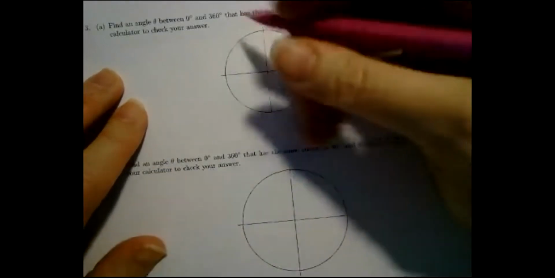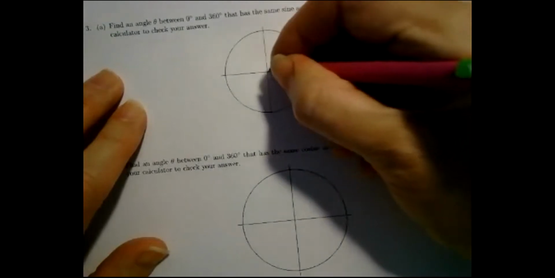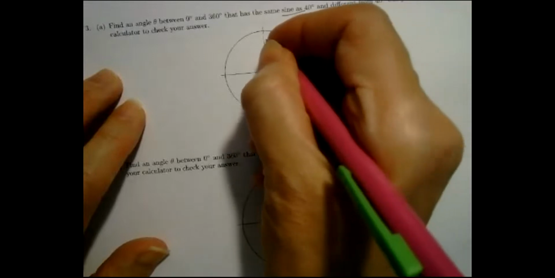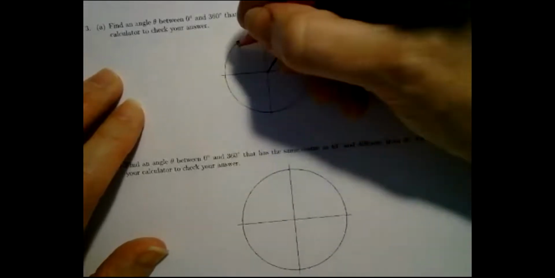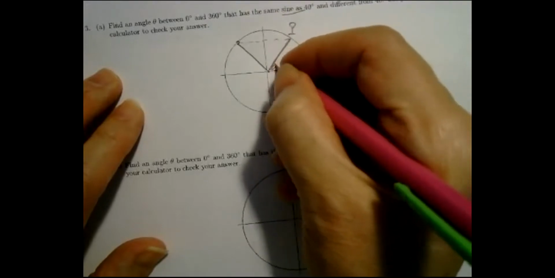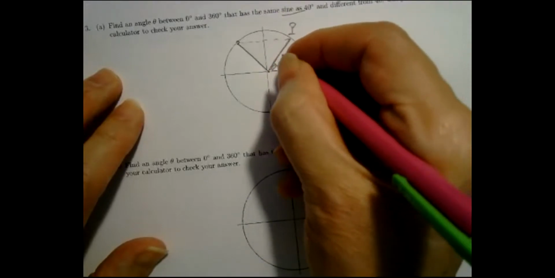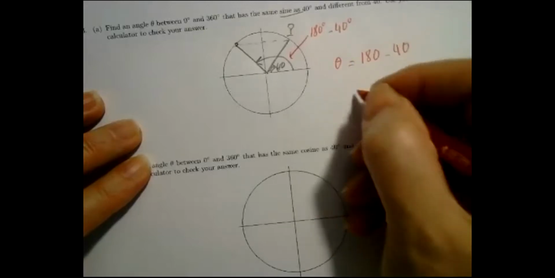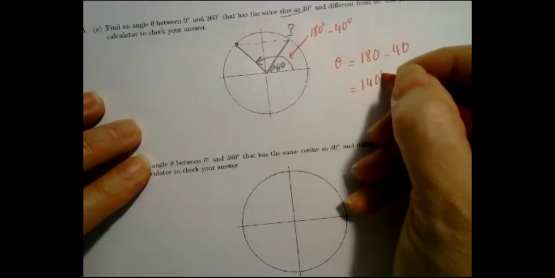Okay, let me get a good pencil. That's the 140. She's absolutely right. That's the point P. I want the same sine. It means I need to go symmetric with respect to the y-axis. If this is 40, this one from here to here is 180 minus 40. So the angle theta is 180 minus 40, which is 140.